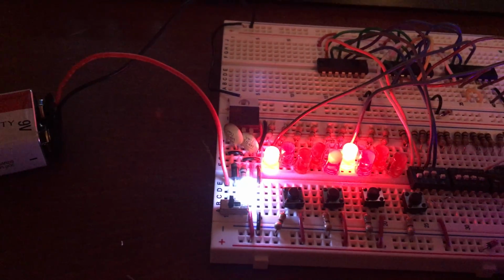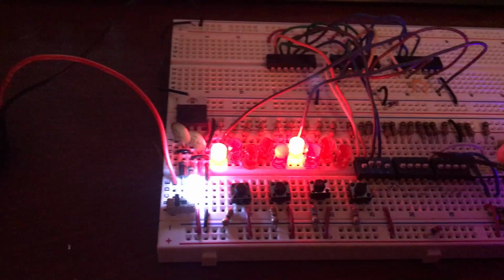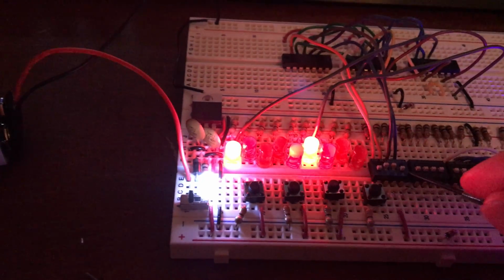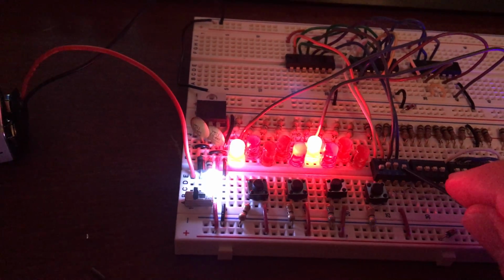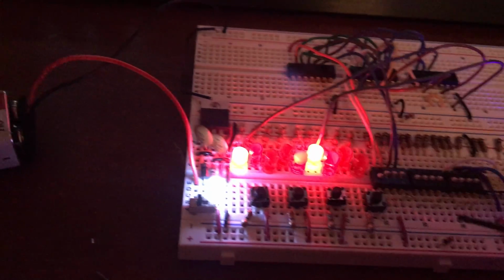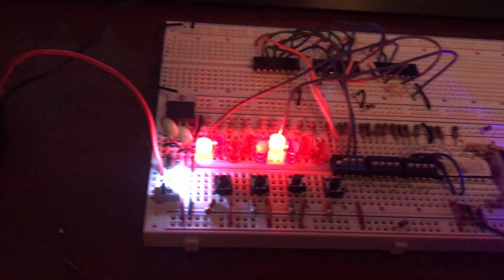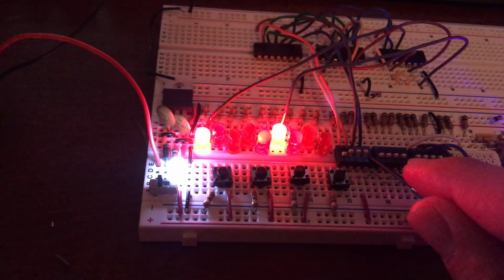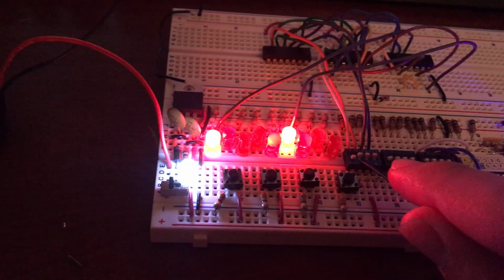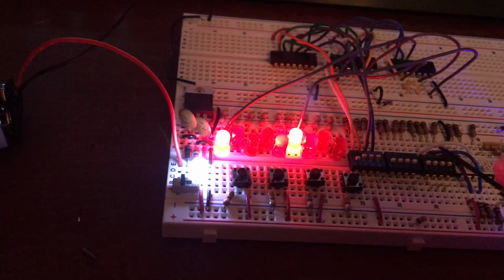So that proves well. Our next one is 0, 1, 1, 1. Let's turn on D, and hopefully these lights will stay on, and thus they do.